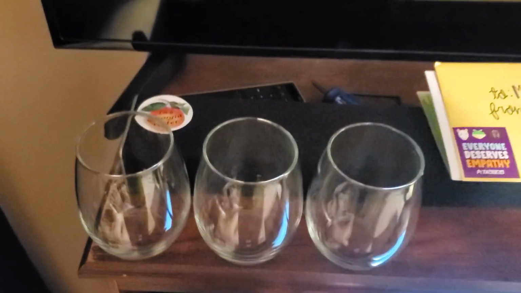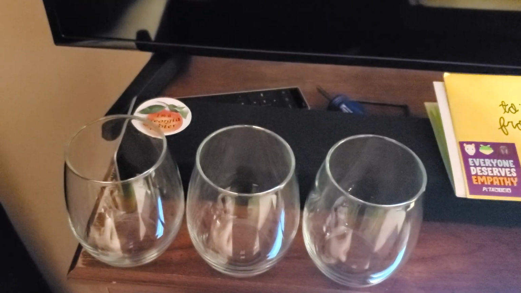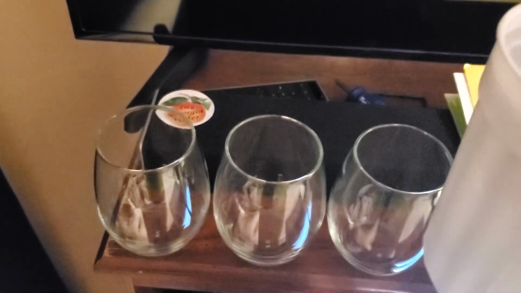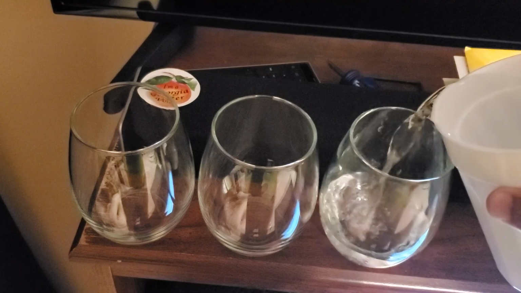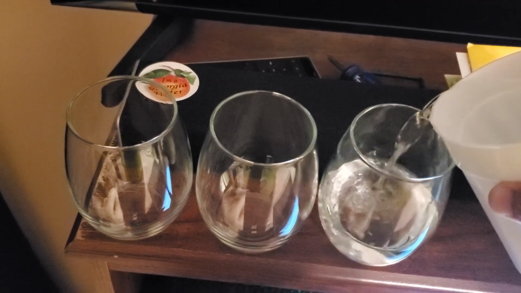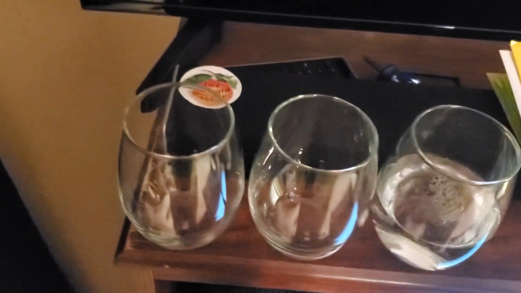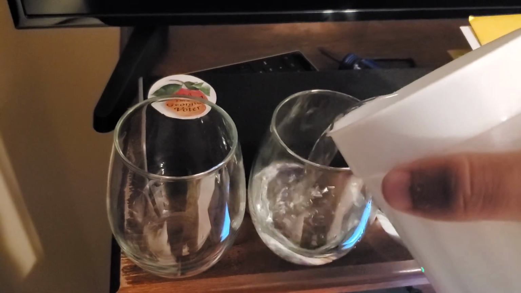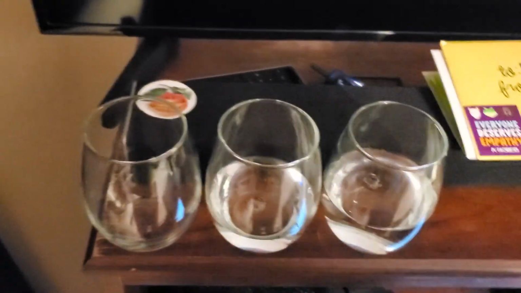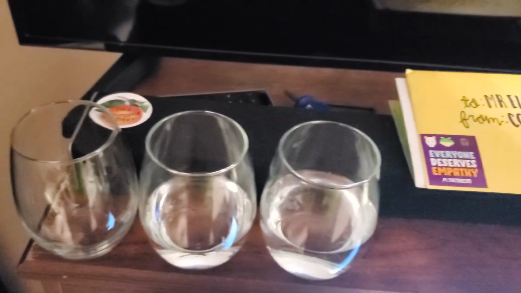So let's say I put a seed in each along with some dirt. Now I'm going to add my manipulated variable here. So add, oh gosh, there's water everywhere. Copious amounts here. All right, I'm going to add a little bit over here. And then I'm going to add nothing to this guy.